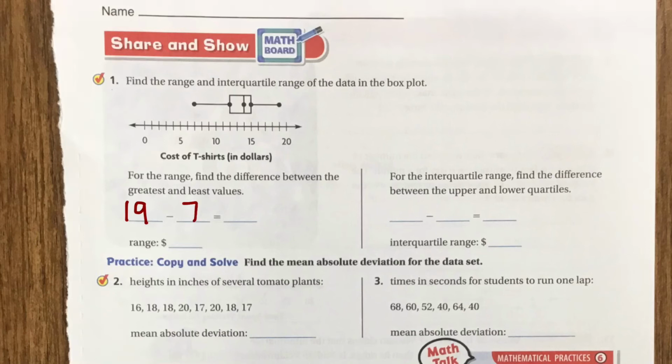What's 19 minus 7? 12. So my range is 12. Now the interquartile range, my upper quartile, which is this one, which is 15, minus my lower quartile, which is 12. And what do I get? 3. So my interquartile range is 3.